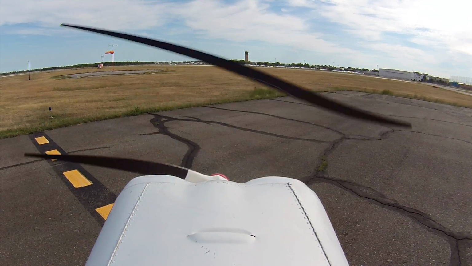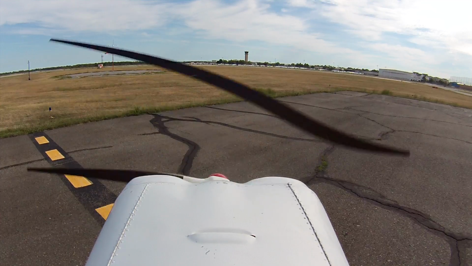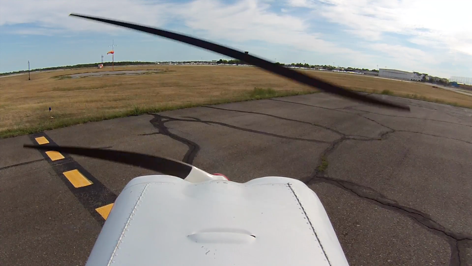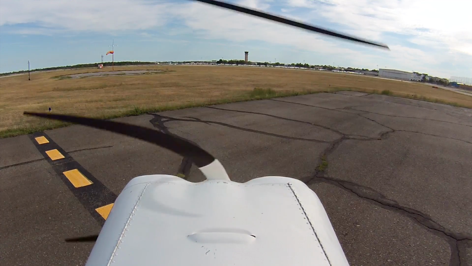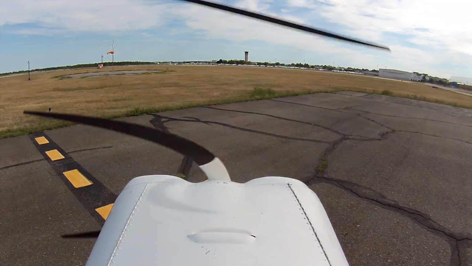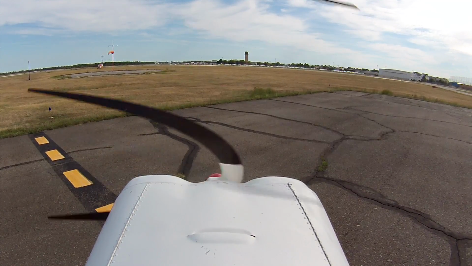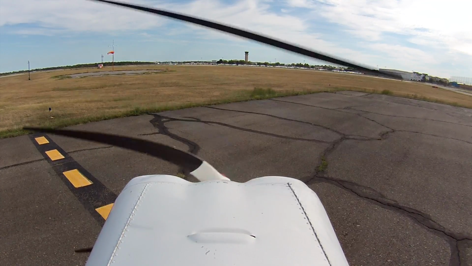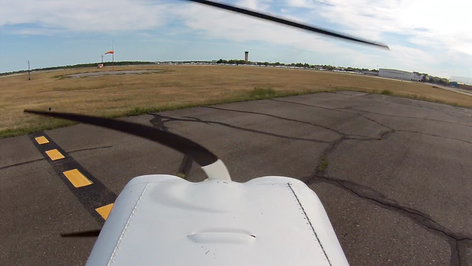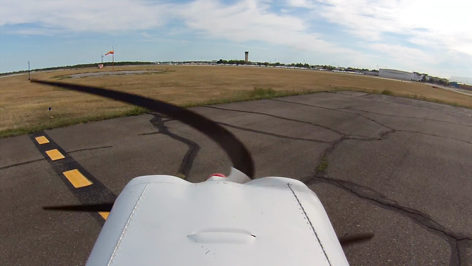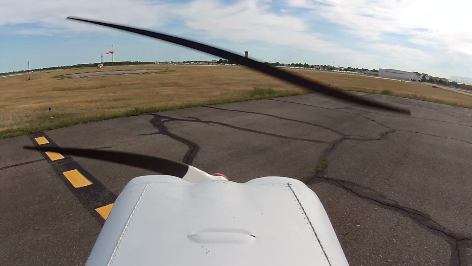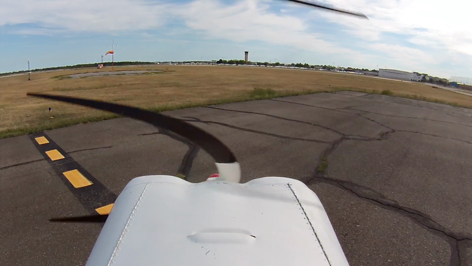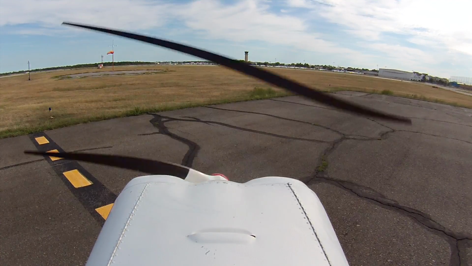Mag check. How do I check them? Okay, mag check. Drop one down. Check for drop. Bring it back up. Drop the other one down. Check for drop. Back up. Roger. Instruments check. Looking good. Airspeed is good. Altimeter set. Everything looks good. No oil, nothing leaking.